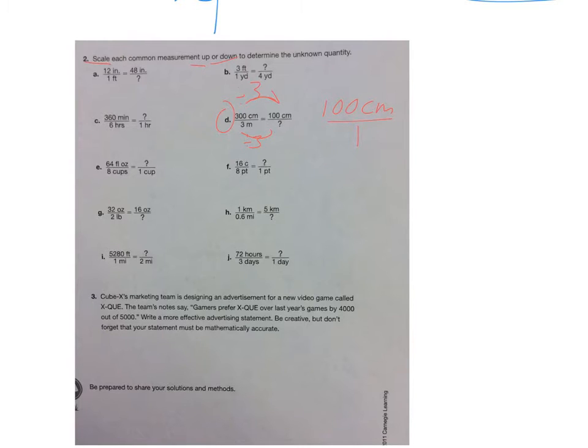The other way to do this is to know the multiplicative relationship between the two things in your ratio. It needs to be the same. So I say, okay, 3 times what equals 300? Oh, that's times 100. So then what times 100 equals 100? Well, that's 1. So it still has to be 1 either way.